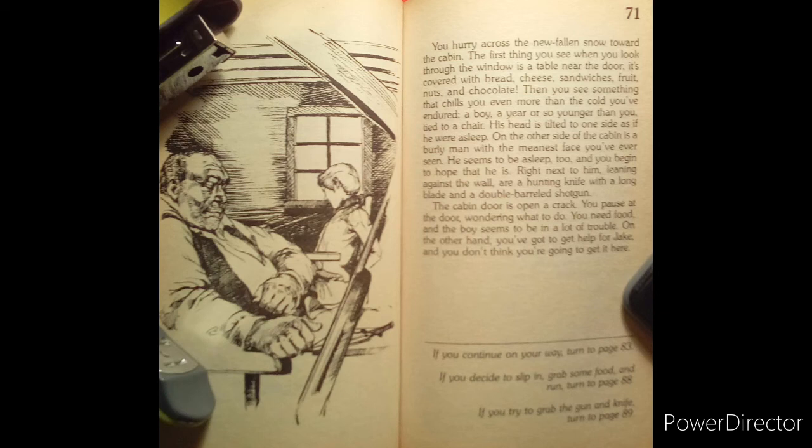A boy, a year or so younger than you, tied to a chair, his head tilted to one side as if he was asleep. The other side of the cabin is a burly man with the meanest face you've ever seen. He seems to be asleep too, and you're beginning to hope that he is. Right next to him, leaning against the wall, is a hunting knife with a long blade and a double-barreled shotgun. The cabin door is open a crack.